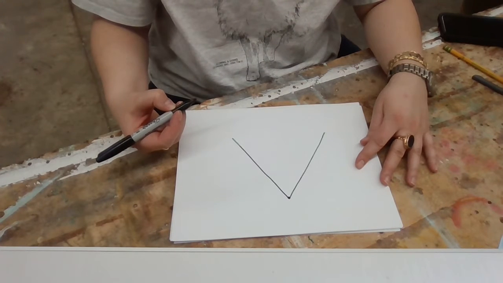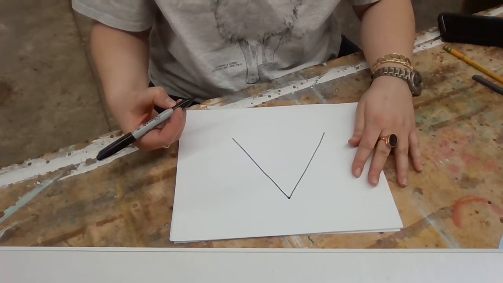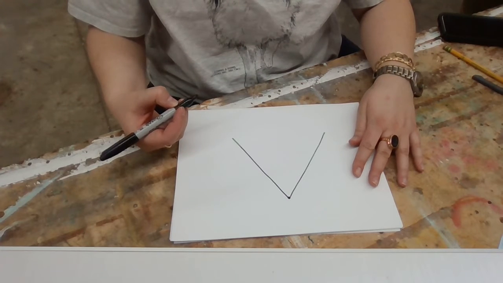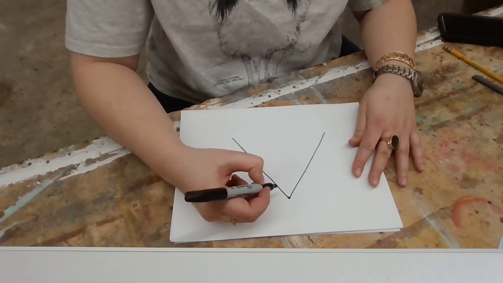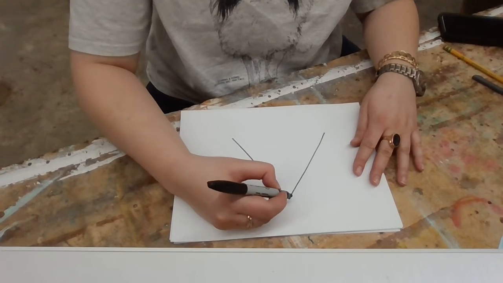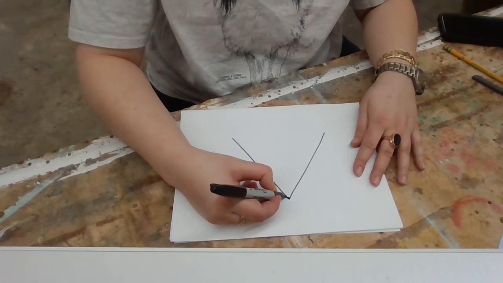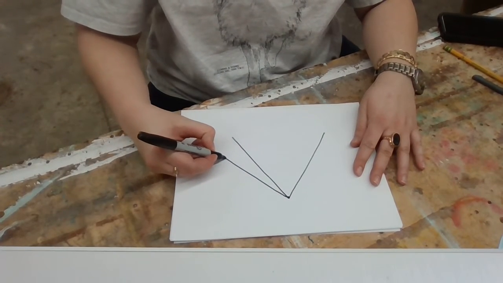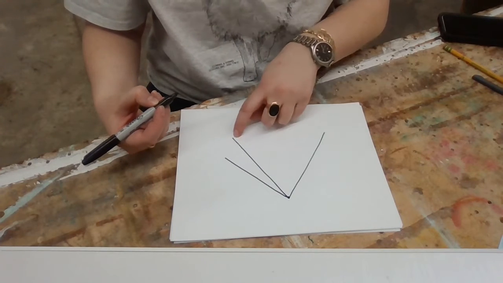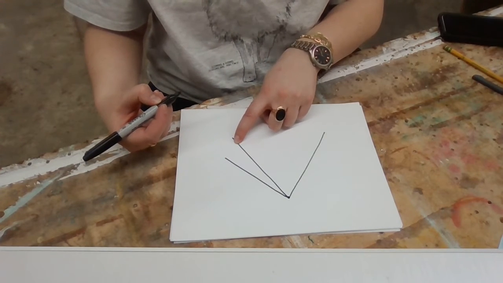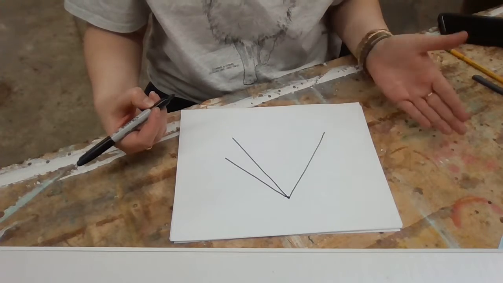Okay, letter V. Now I'm going to draw another diagonal line. So it's going to look like almost, let's call it like a wacky W. All right, so this line is going to go out and then stop. It's not equal with that line. Okay, so now I have this weird shape.